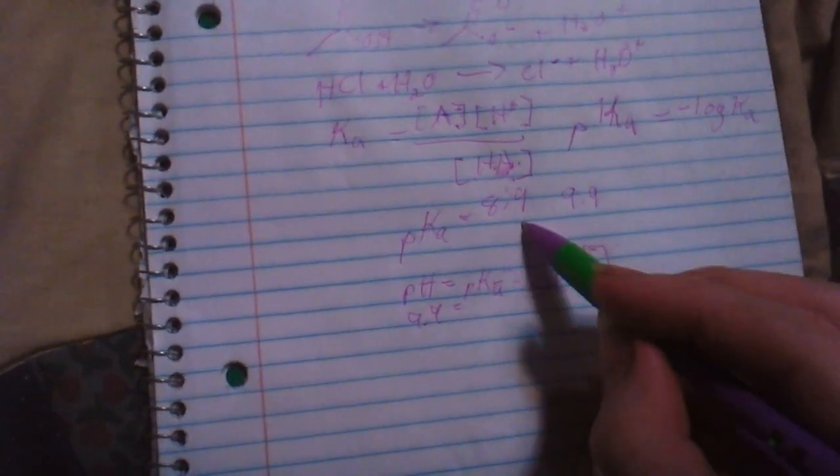Now, when you raise it, let's say you make the pH 9.9, that's 1 point above the pKa. What happens at that point, if you rearrange this, you got 9.9 for your pH. The pKa of the molecule is 8.9. What is the ratio at this pH?